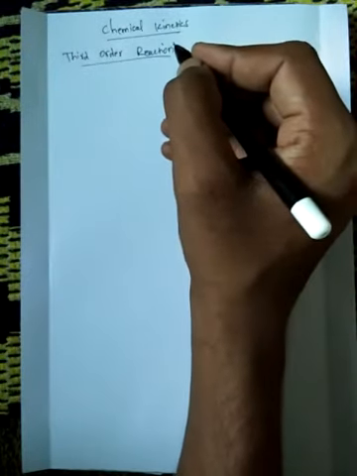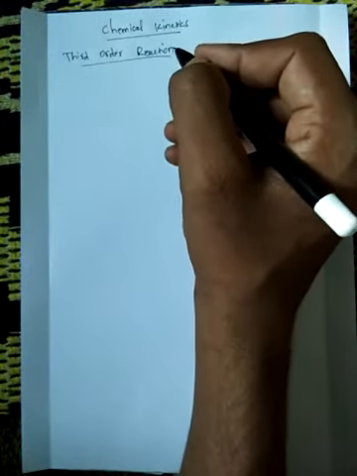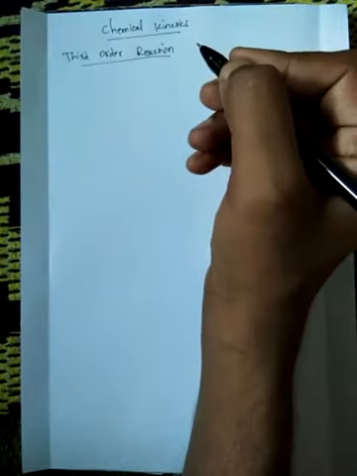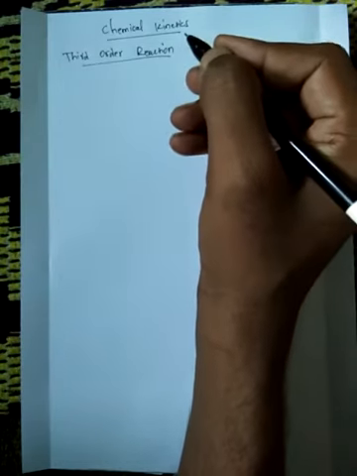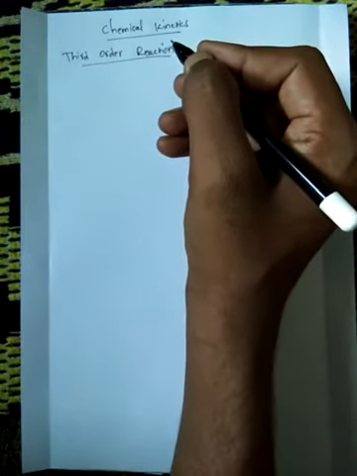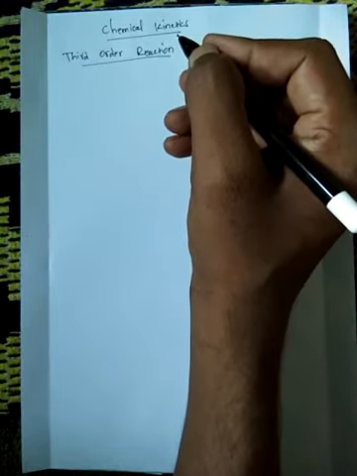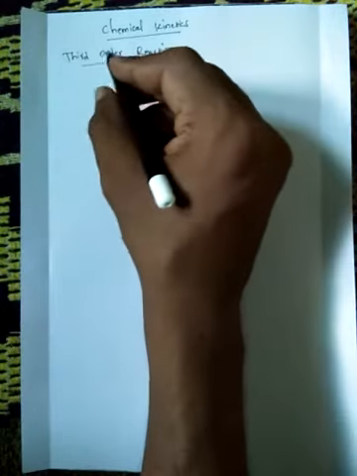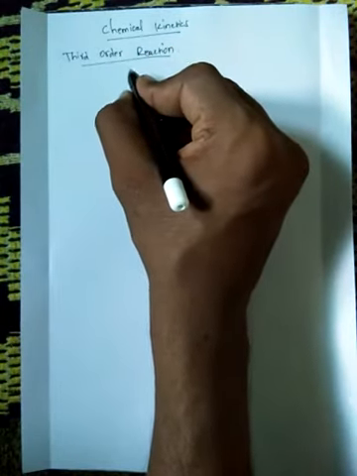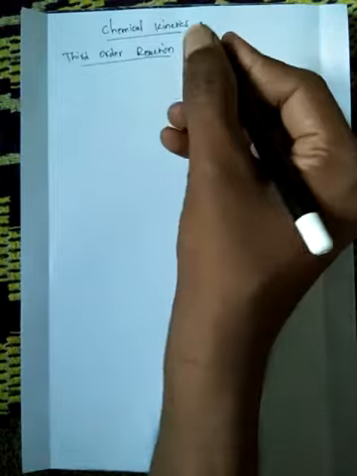Dear students, in this lecture, I'm going to talk about third order reaction, the reaction that follows third order kinetics. So far, we derived a rate constant expression for first order and second order reactions. Now, I'm going to derive a rate constant expression for third order reaction.